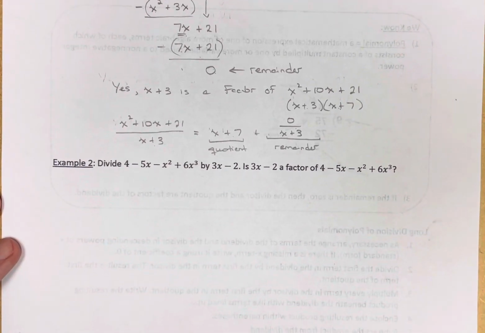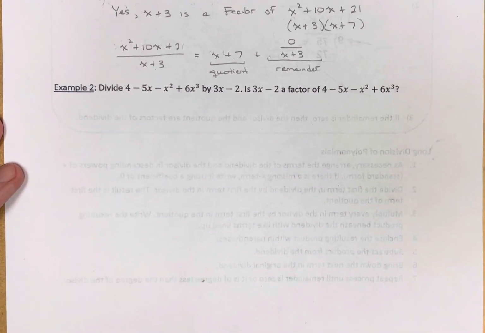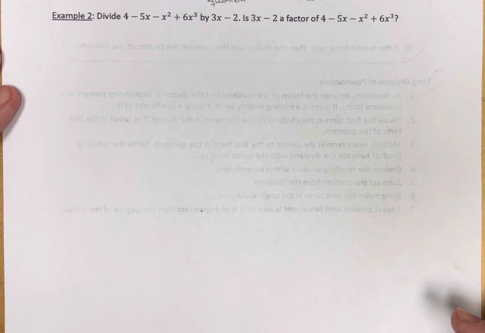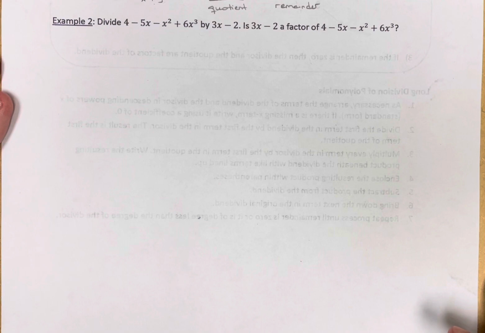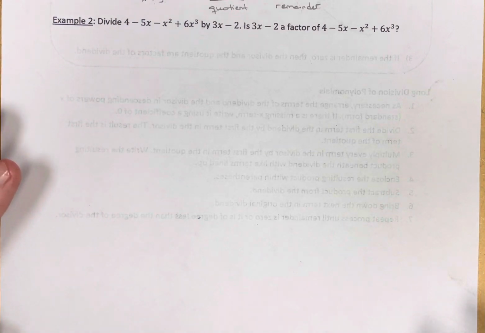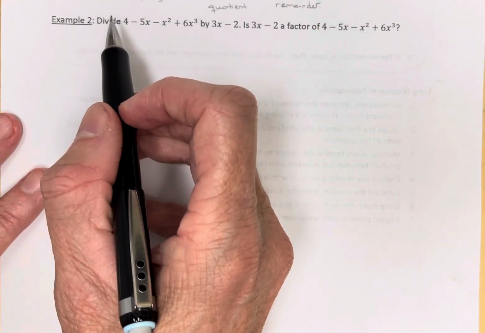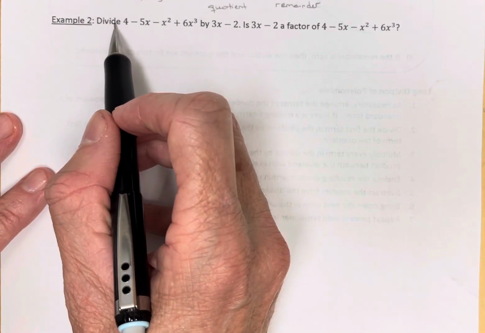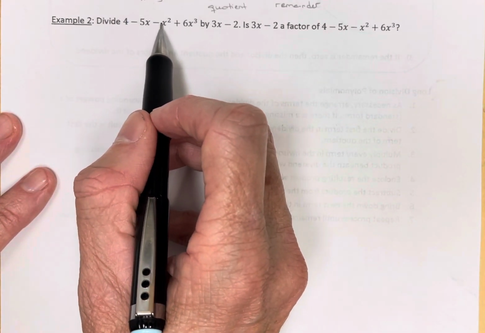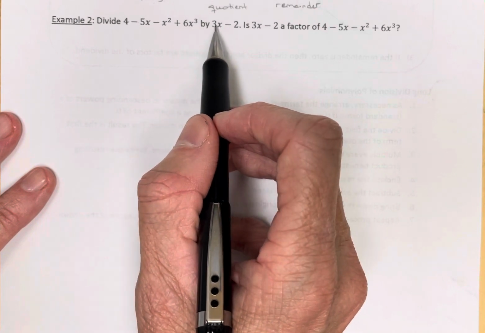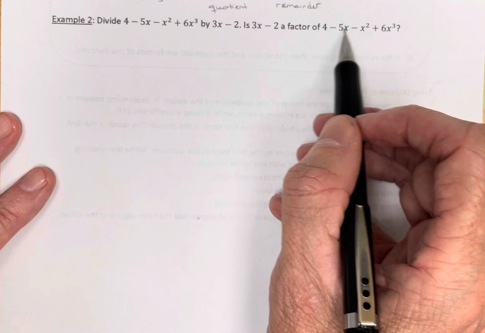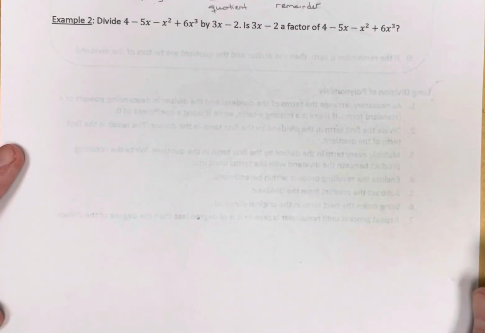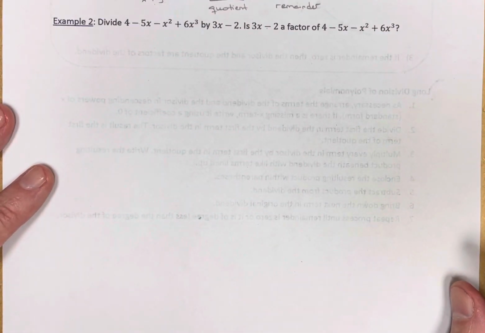Okay, let's put some negatives in there a little bit so we can see how that works. We'll also note that this one is not written in standard form. We want to make sure it's in standard form. So a couple of changes. Example 2. Divide 4 minus 5x minus x squared plus 6x cubed by 3x minus 2. Is 3x minus 2 a factor of this? Does it go into it evenly? Is the remainder 0? All those are the exact same question.